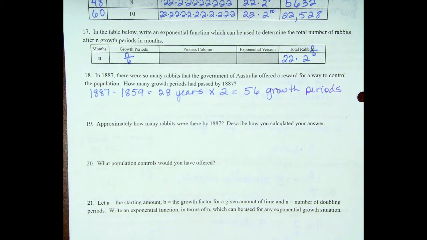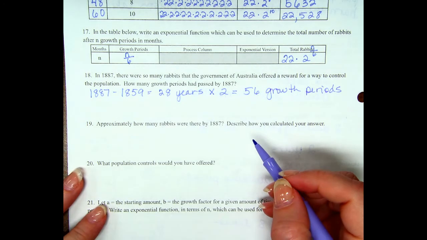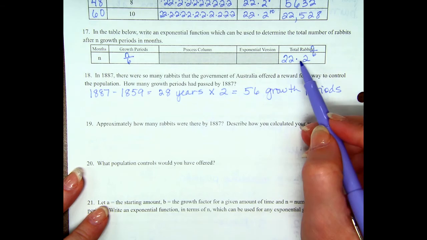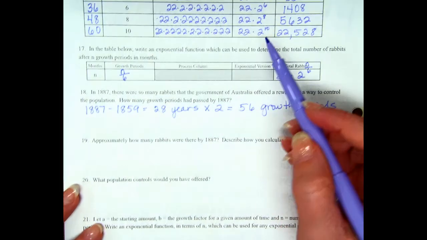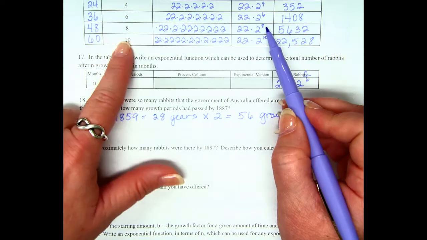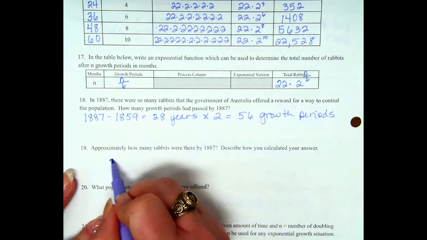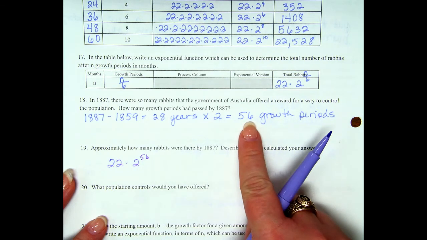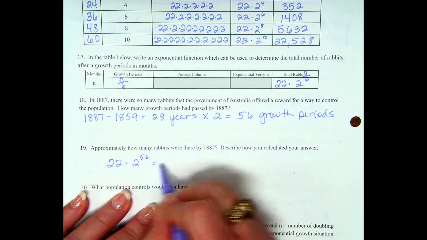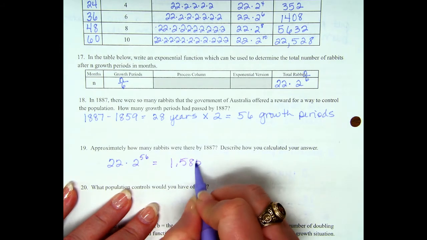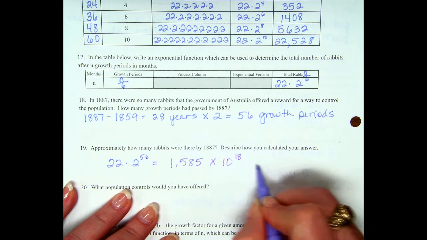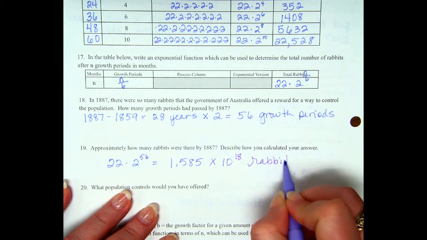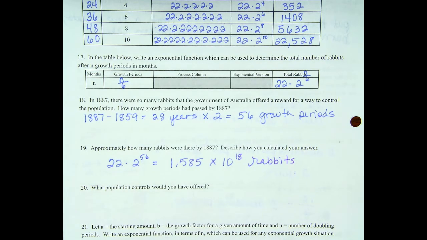Approximately how many rabbits were there by 1887? So in our exponential formula, we have 22 times 2 raised to the number of growth periods, right? So 22 times 2 raised to the 56th power. 1.585 times 10 to the 18th rabbits. Whew. Lots of rabbits.